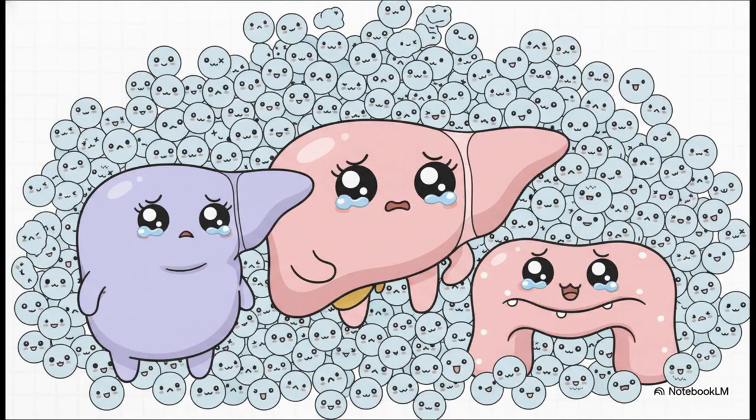But the damage doesn't stop in the blood. Because these overproduced, totally useless leukemic cells are circulating everywhere, they physically invade and infiltrate other organs in the body. So this isn't just some abstract microscopic issue. Patients can actually physically manifest swollen gums, massive enlargement of the liver or the spleen, and even form literal tumors right under the skin. The body is just overflowing with cells it absolutely cannot use.